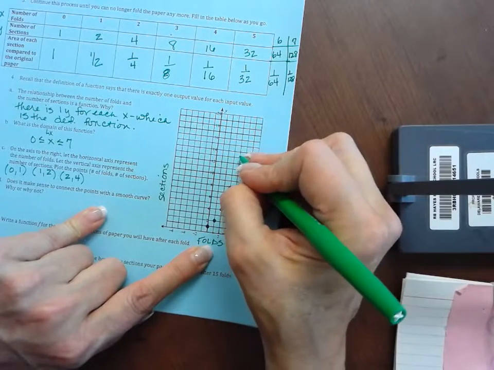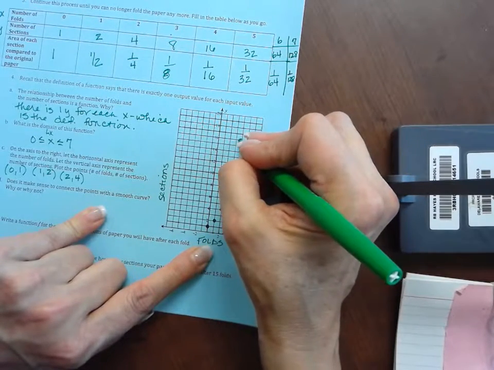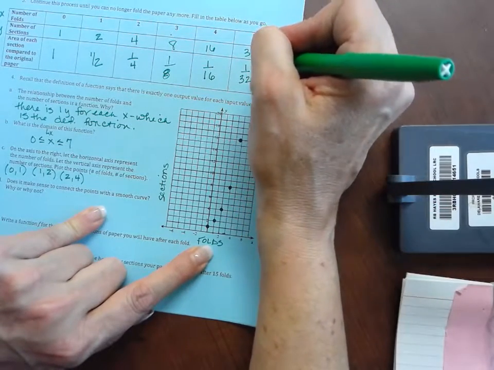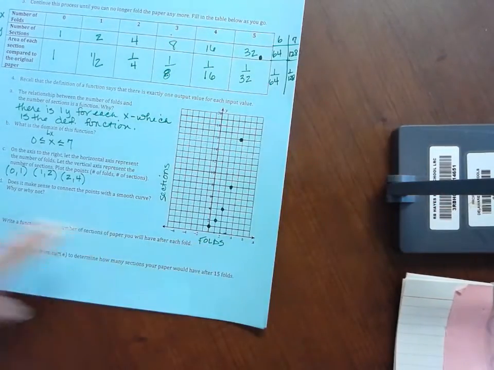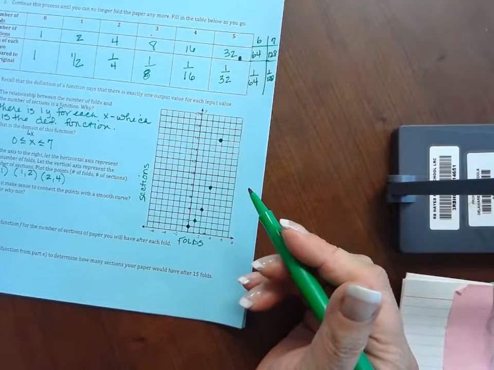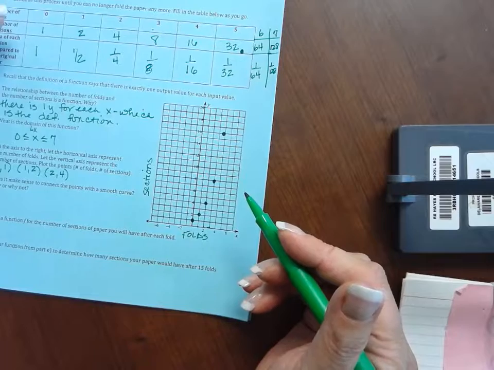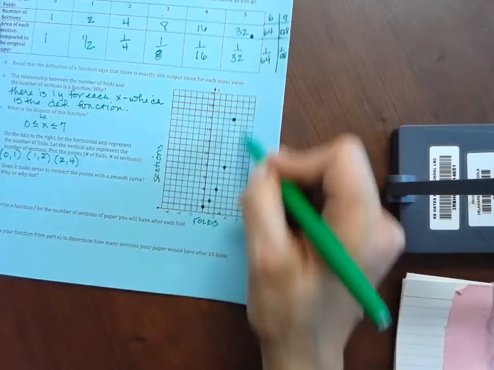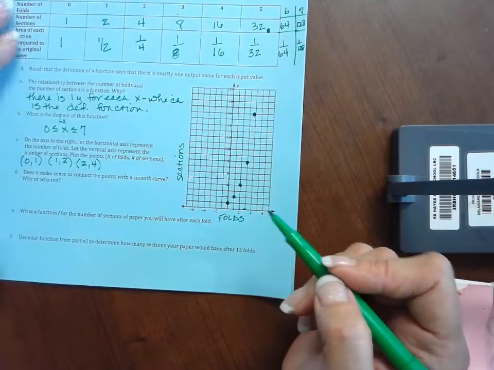And then I have 4, 16. 5 is going to be up here off the chart because it's 32. Okay. All right. So do I want to connect these points with a smooth curve?